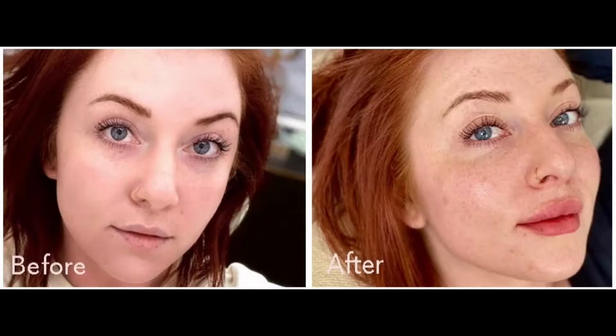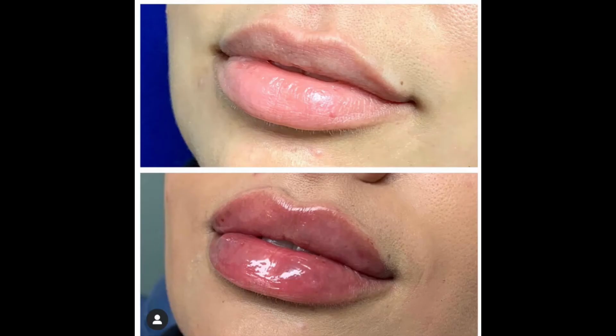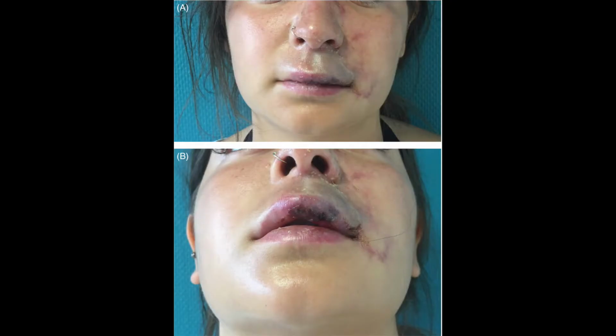What we want to see is something like this: restoration of volume. Or we could give a little more volume should you want a fuller lip and have something like this. But we definitely don't want to see something like this, where we have unevenness, bruising, and probably an occlusion of one of the arteries, or this, a complete occlusion of the labial artery. This area is going to break down in time, and it's going to need a lot of treatment in order for it to heal properly.